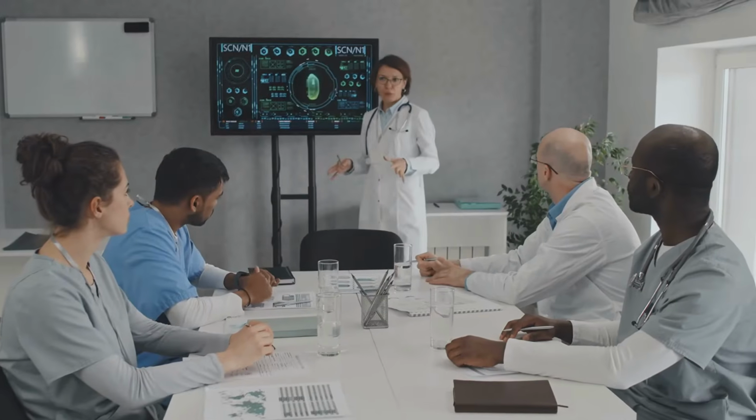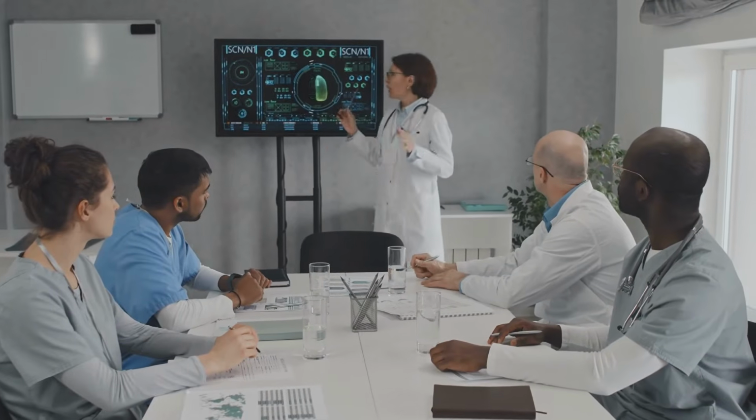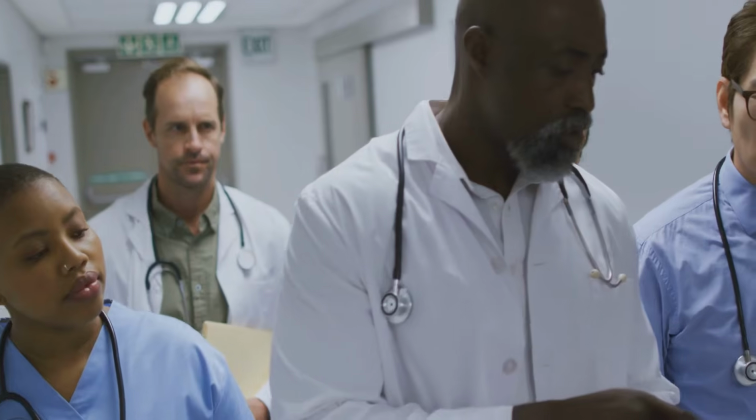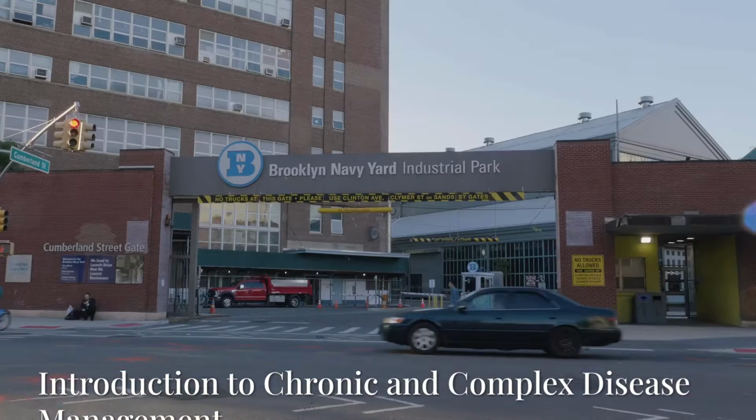Generally, we have a chief medical officer or medical director who is well known to the whole team and basically oversees the overall patient care throughout the organization.